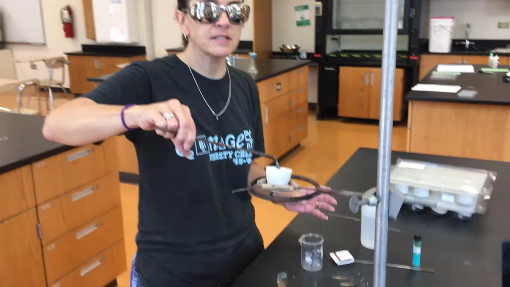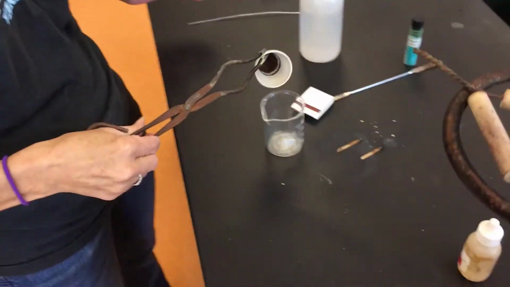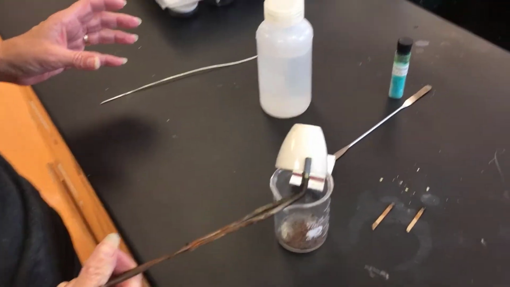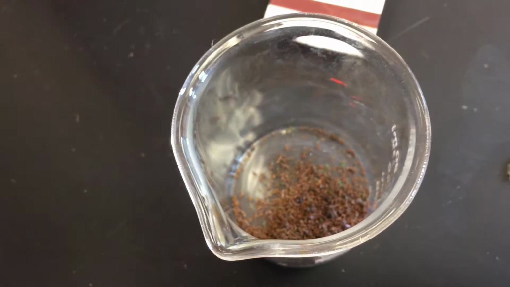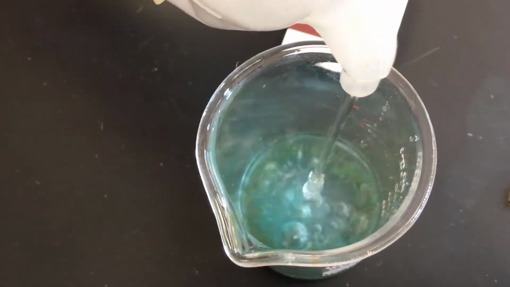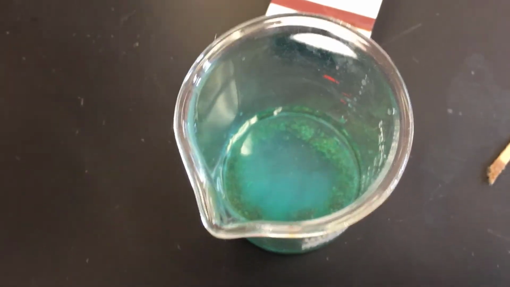So I'm going to take this sample and I'm going to pour it into a beaker. And I'm actually going to rehydrate the sample. So I'm going to add more water to it. And you can see it go back to that beautiful green color.